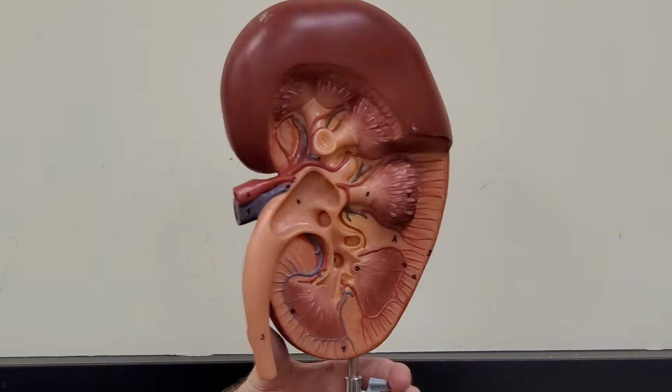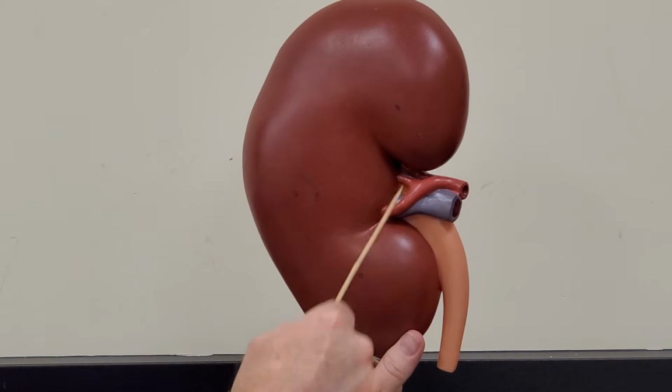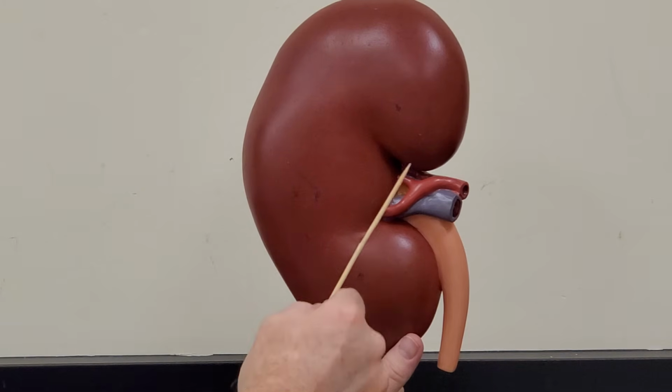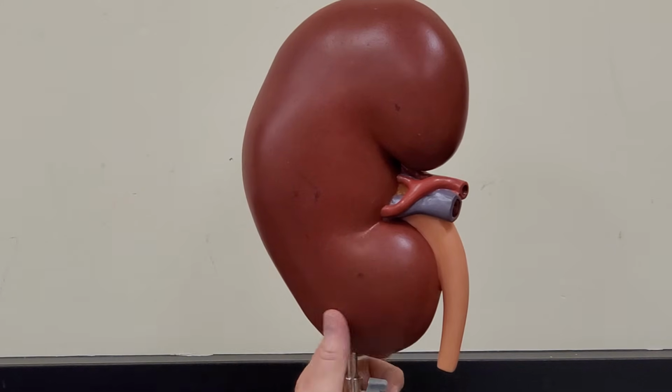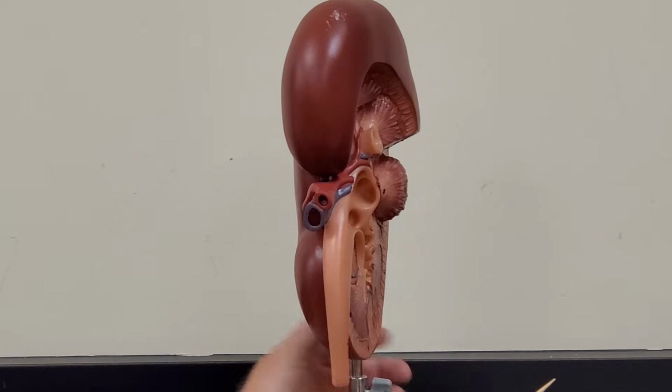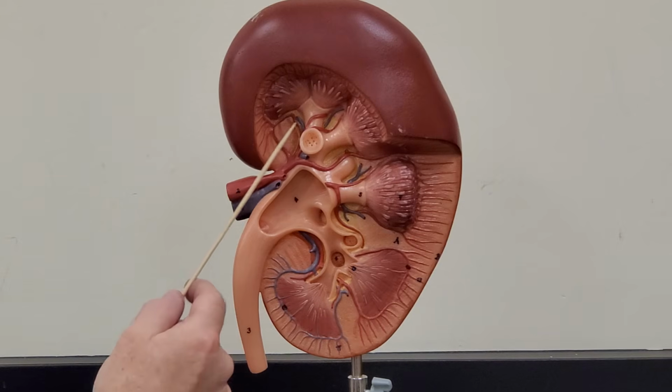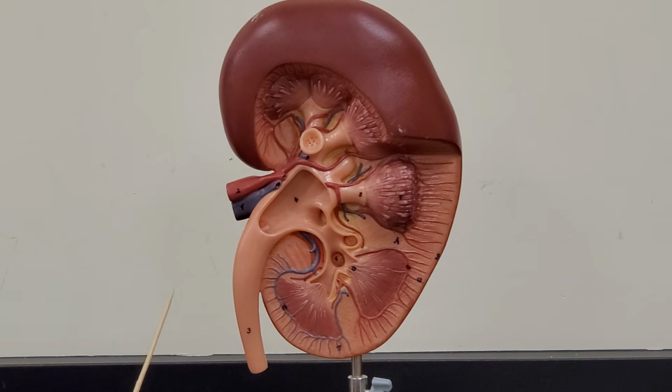Before I go further, let me flip it around for a second. This gap where the ureter and the arteries and veins enter and exit is called the hilum or hilus. Okay, singular hilum, plural hilus. Now, this space here would be the renal sinus, this little empty space.